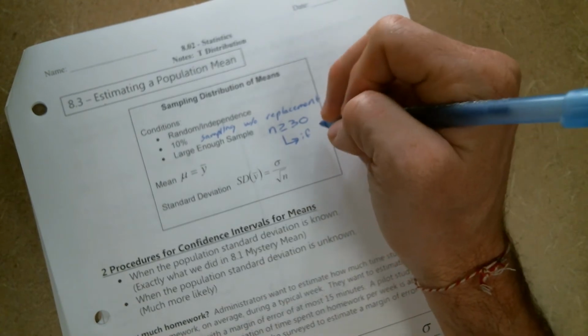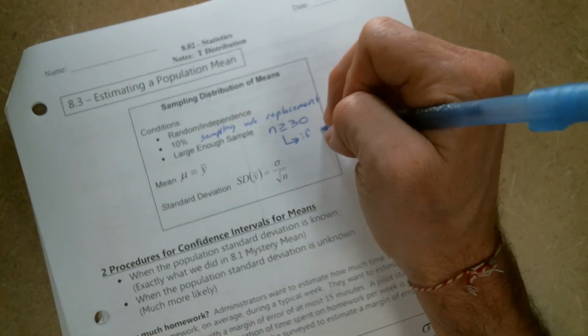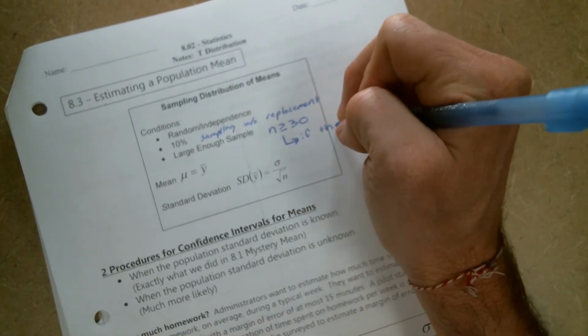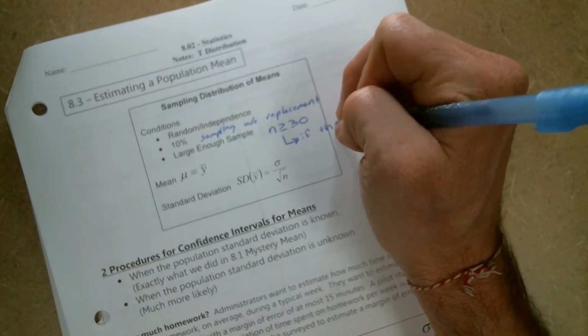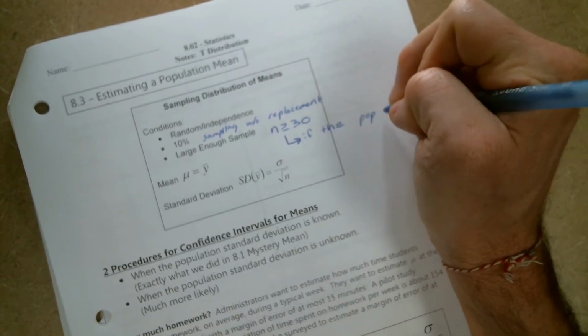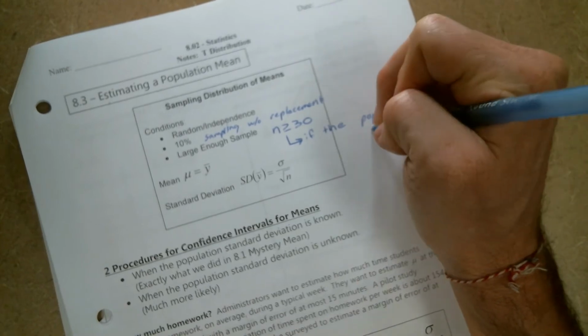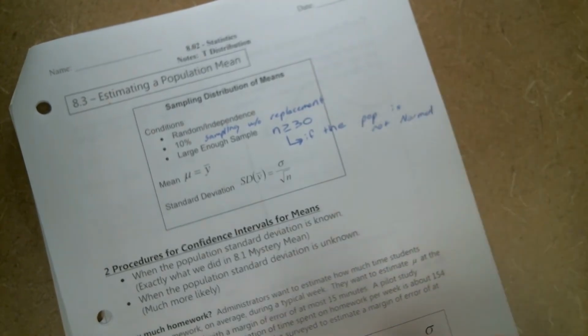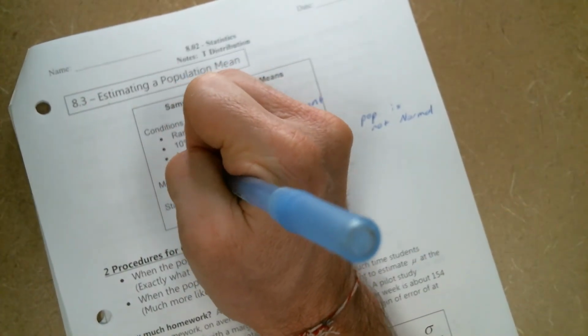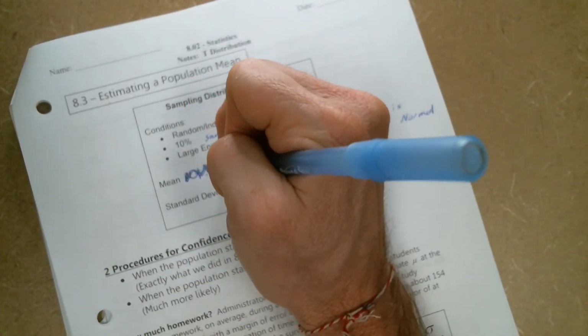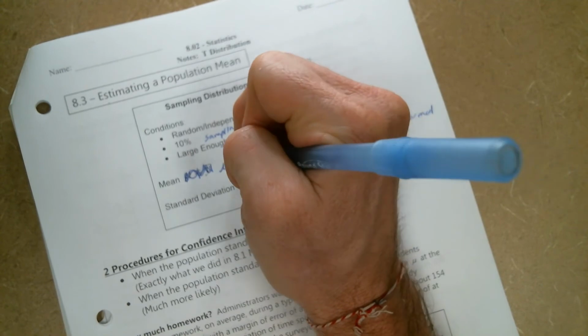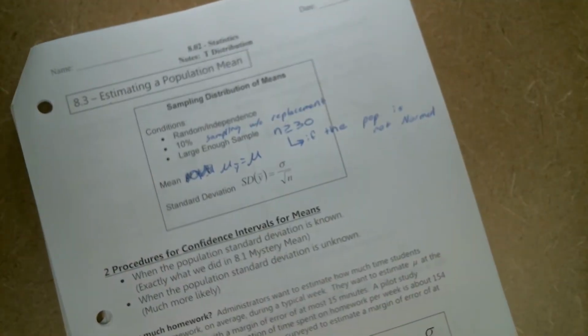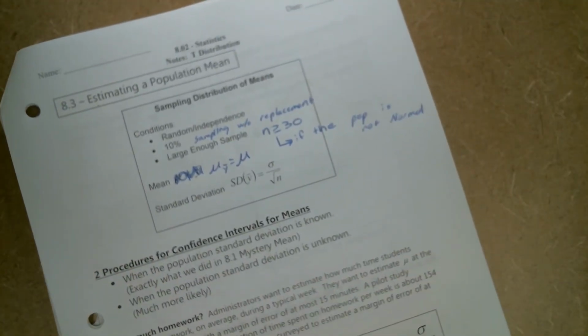Or if your original population is normal, you're fine. So this n greater than or equal to 30 is only necessary if the population is not normal. All right, but we've got all this other stuff. The mean of the sampling distribution is equal to the true mean, and the standard deviation of the sampling distribution is equal to the standard deviation divided by the square root of n.